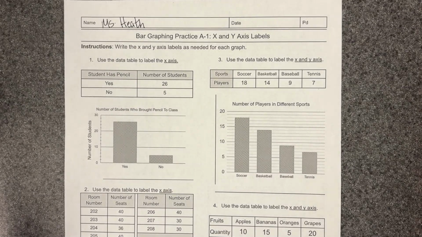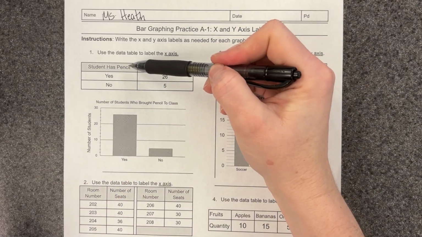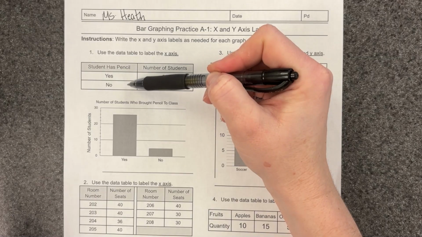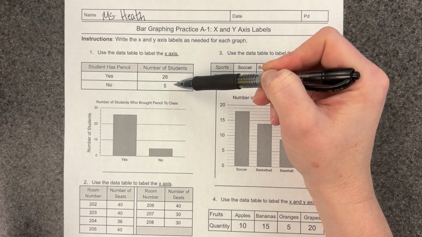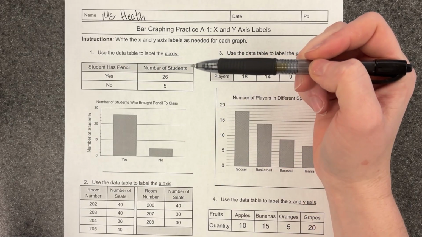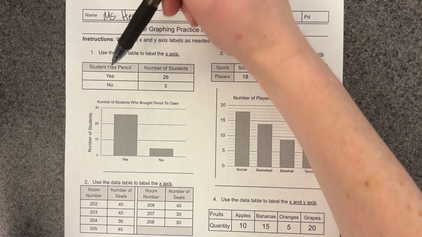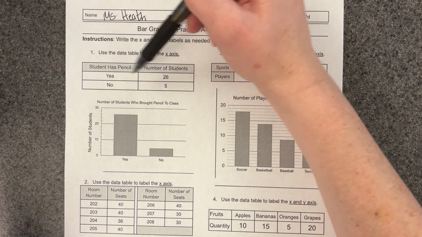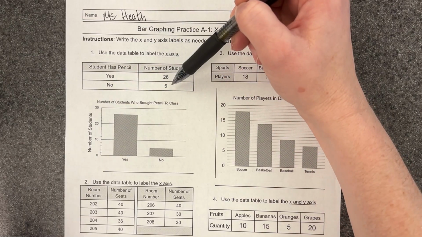When we label graphs, we're going to use the data table to help us figure out what labels to put on the x and the y axis of our graph. In question 1 here, in our data table, we see it says student has pencil, yes or no, number of students, 26 and 5. So based on this data table, it looks like we're trying to figure out if a student has a pencil, and the people that said yes, they had a pencil was 26 students, and the students that did not have a pencil were 5 students.